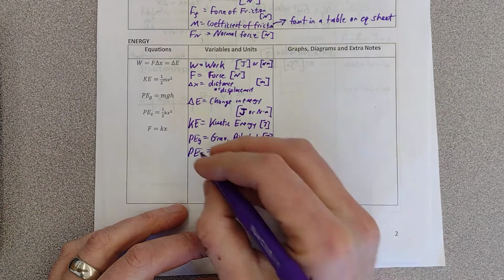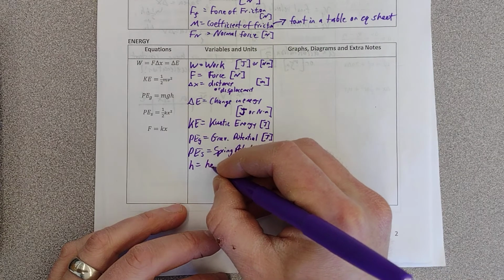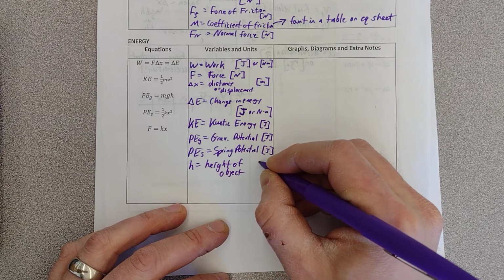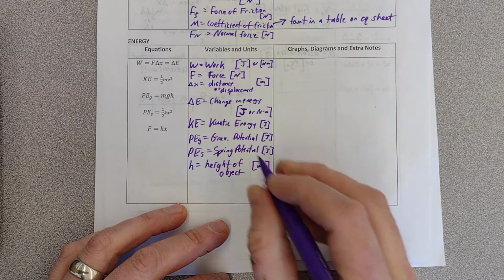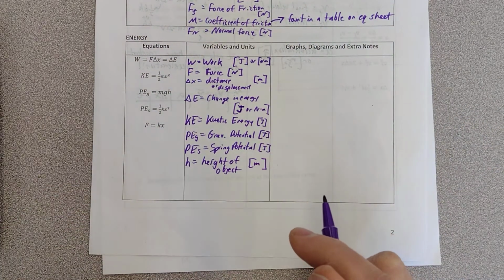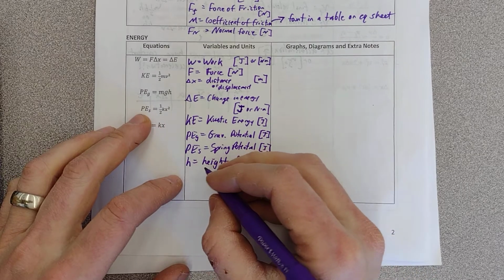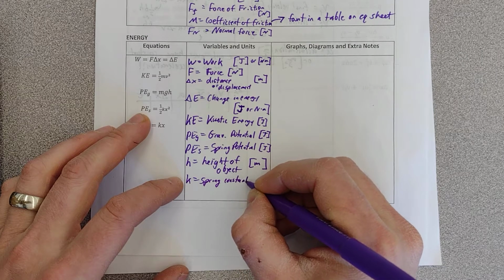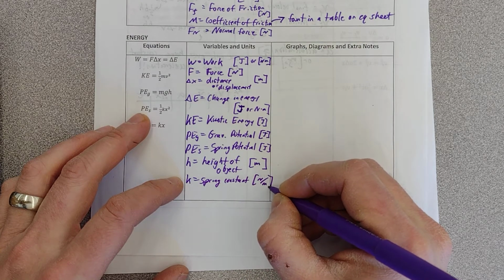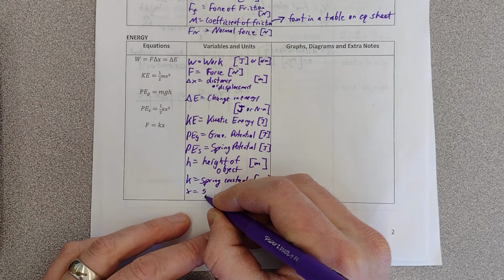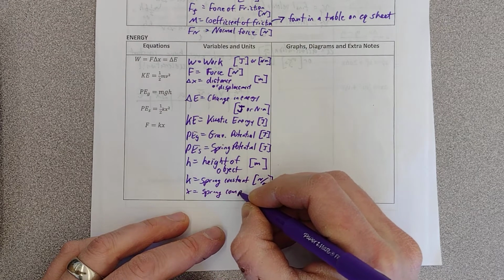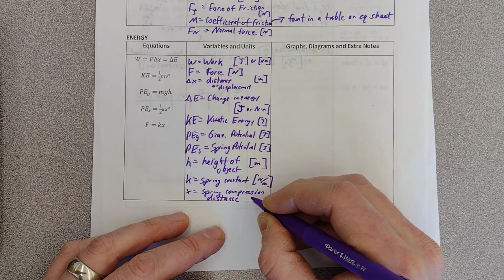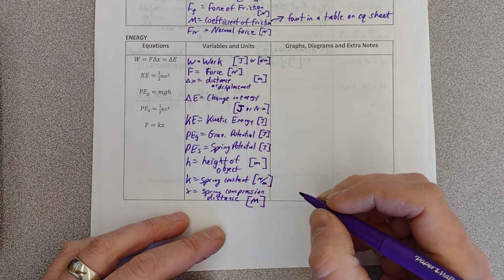I guess I need to go back and tell what H is. H is the height of an object. That's going to be in meters. G is G, M is M. We already listed those out somewhere before. K is spring constant. And that's newtons per meter. X is spring compression distance. That is in meters.